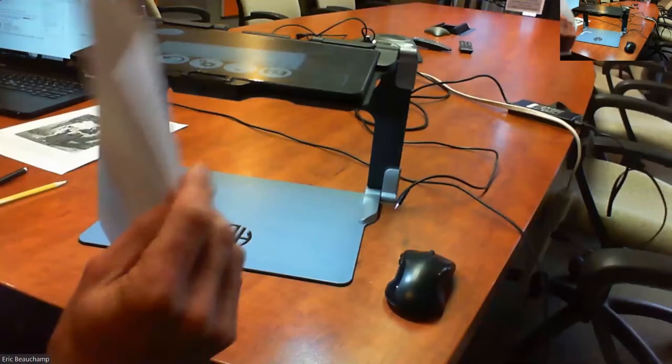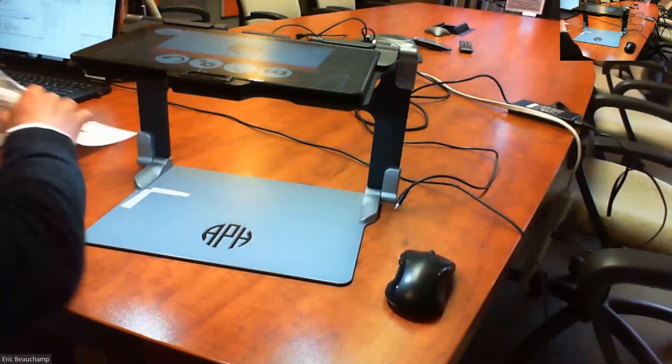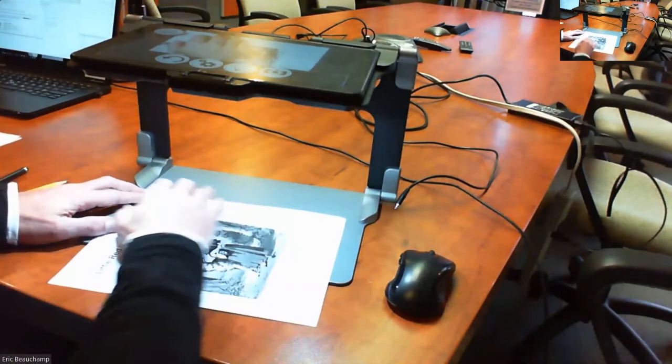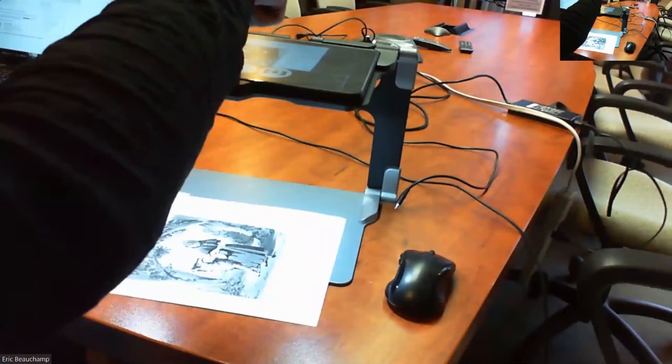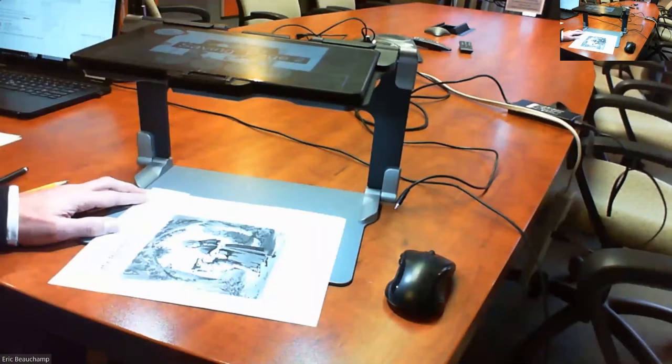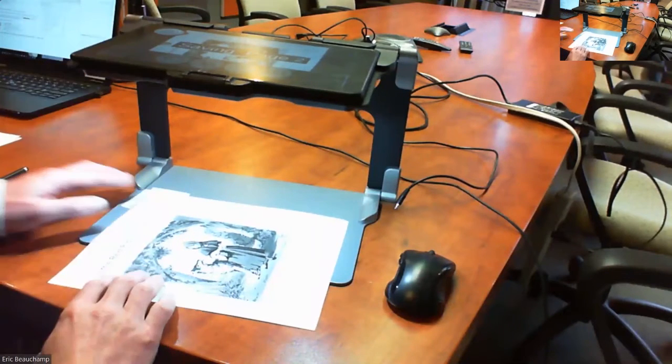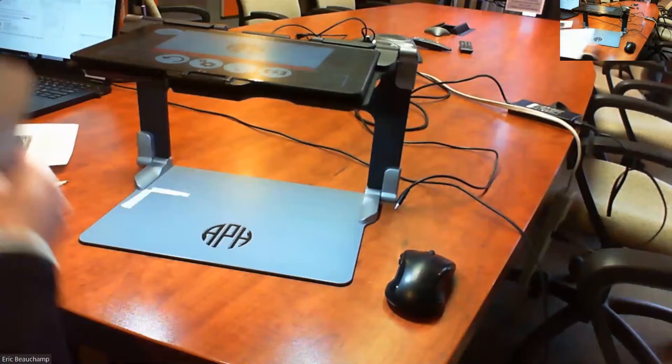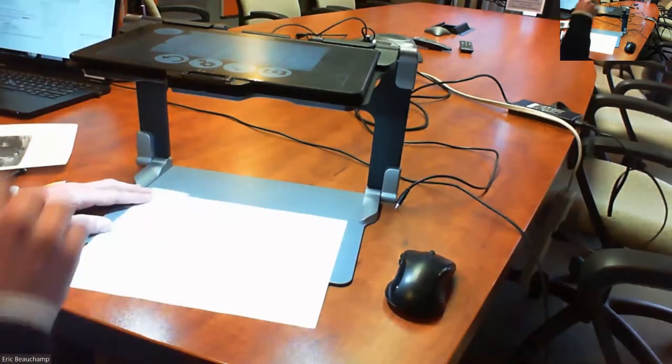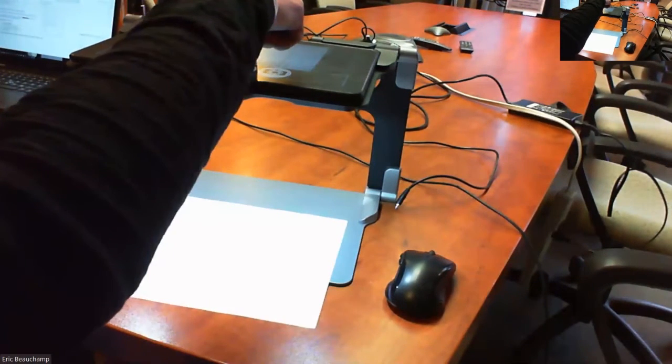And then that's one page. Let's do a second page. So just place your page there, press and hold on the screen. You have your second page. It says saving page 2. Let's do three pages. Press and hold on the screen.